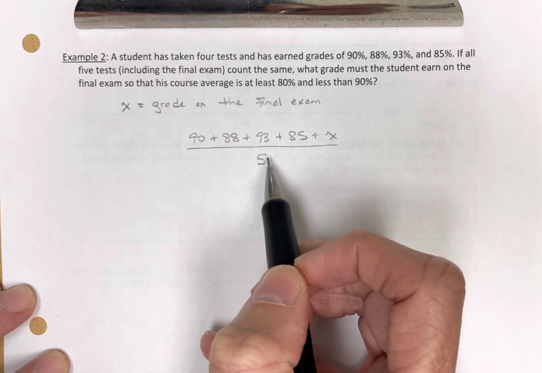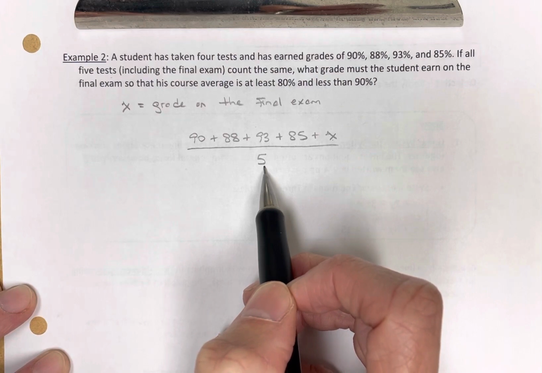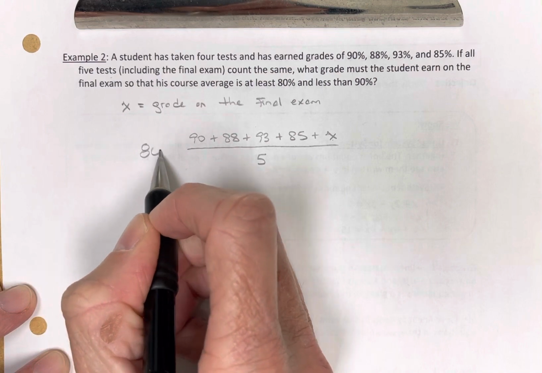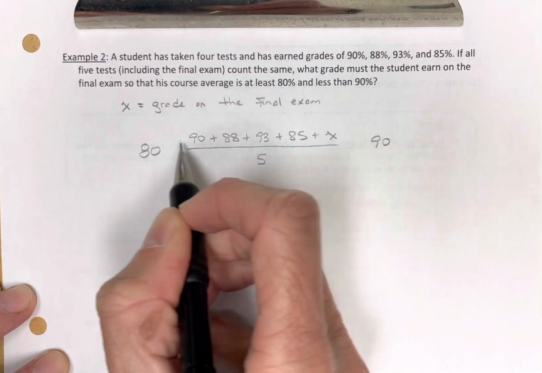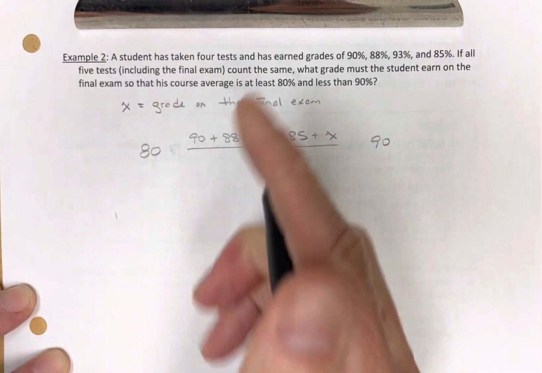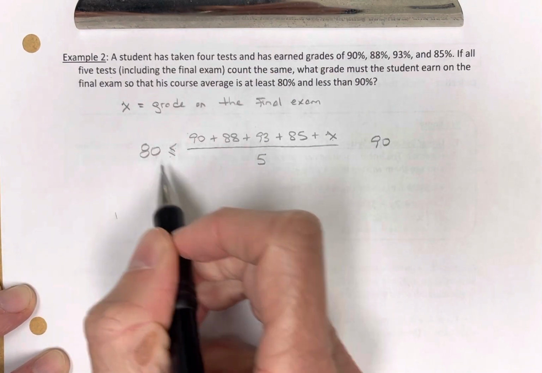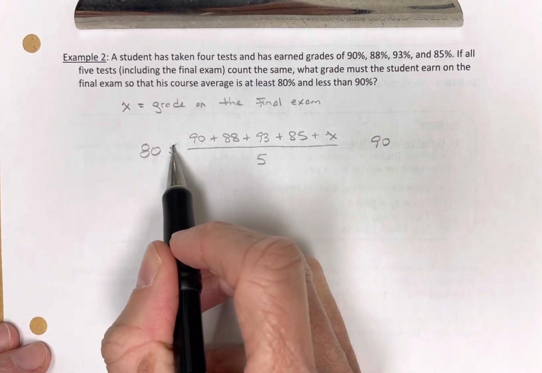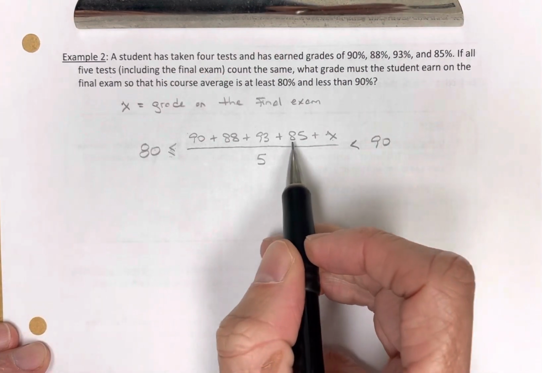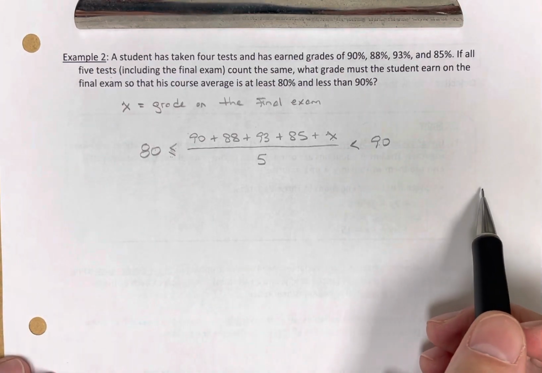We want the average. The average is found by adding them all up and dividing by the number of scores to be at least 80. So between 80 and 90, and 80 is included. So I have my average is greater than or equal to 80, or 80 is less than or equal to the average, and less than 90. So the average is less than 90. So there is my equation.